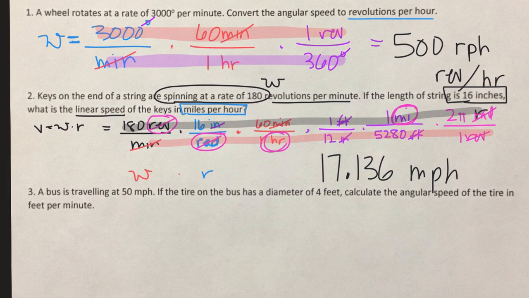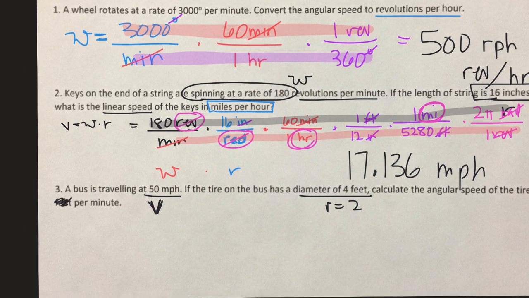Anyway, okay, a bus is traveling at 50 miles per hour. That's the velocity, right? That's the linear speed of the bus. If a tire on the bus has a diameter of 4 feet, also known as a radius of 2 feet, calculate the angular speed of the tire in not feet per minute, but let's do it in revolutions per minute. How many times is it spinning around?